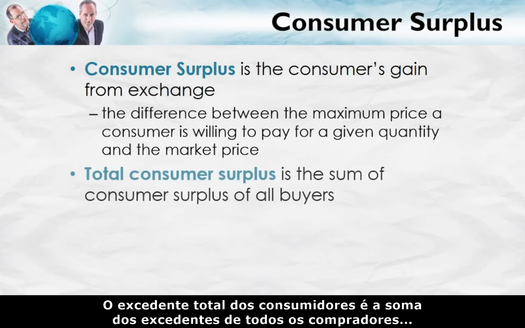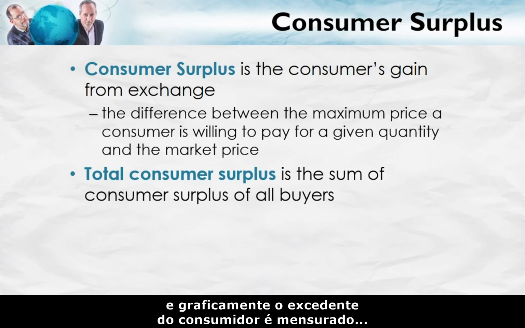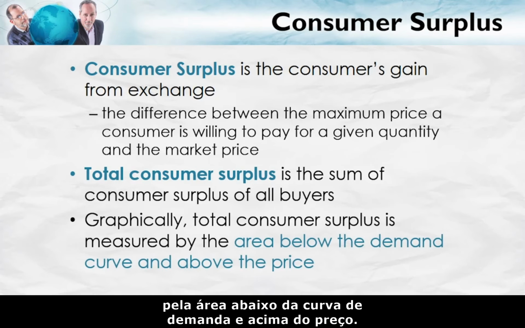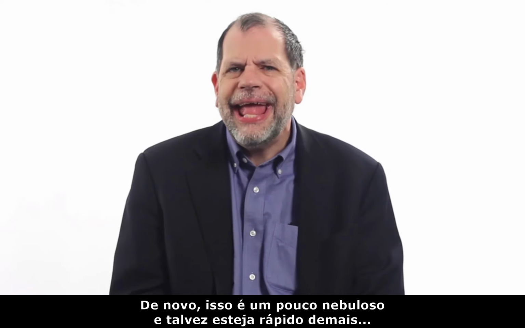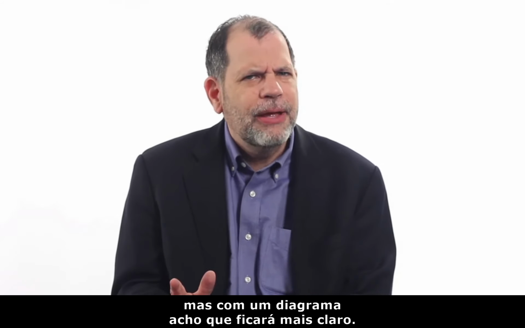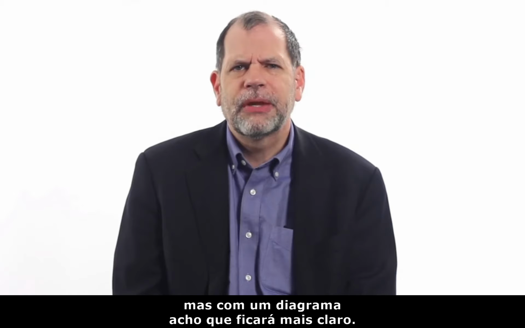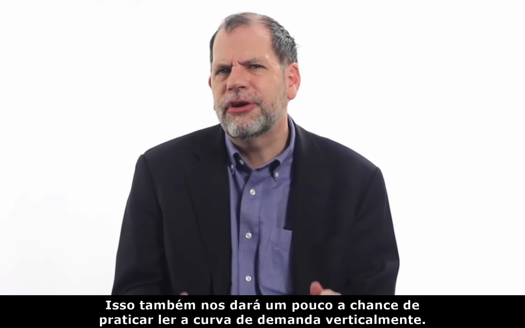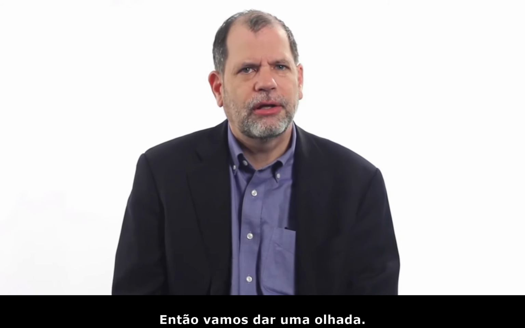Total consumer surplus is the sum of the consumer surplus of all buyers, and graphically, consumer surplus is measured by the area below the demand curve and above the price. Again, that's a little bit mysterious and something of a mouthful, but with a diagram, I think this will become clearer. This will also give us a chance to practice reading a demand curve vertically. So let's take a look.